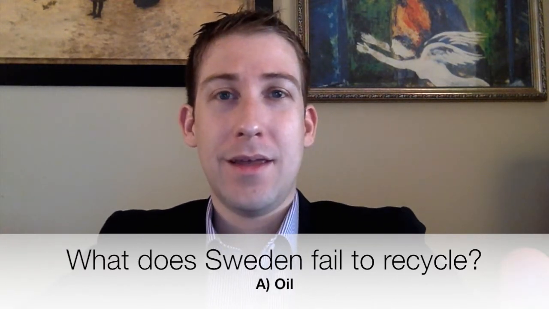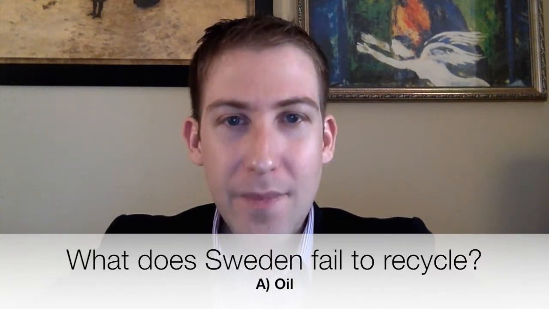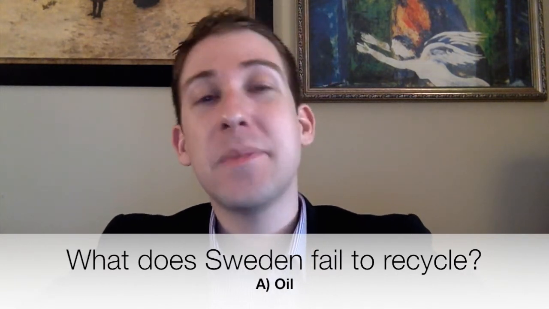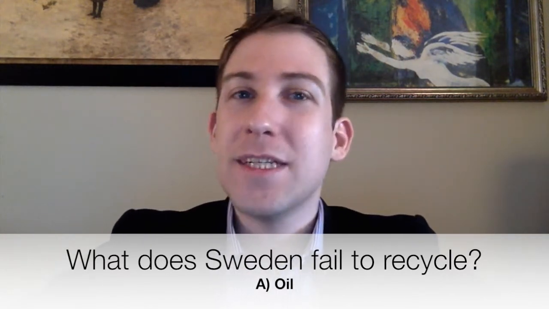Here's an example of this trap. So, what does Sweden fail to recycle? Choice A, oil. Okay. Oil was mentioned, again, hypothetically, in the passage. So a lot of people see oil and they pick it as right because they remember seeing it in the passage. However, in this instance, oil was mentioned in the passage as something Sweden actually recycles, not as something they fail to recycle. That's the kind of trick you're going to see on the test.